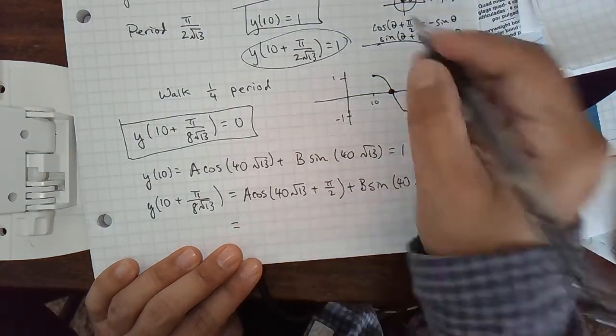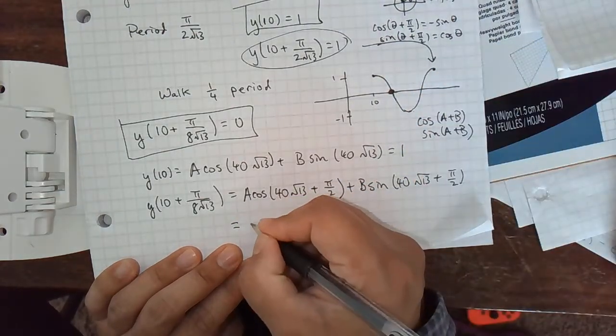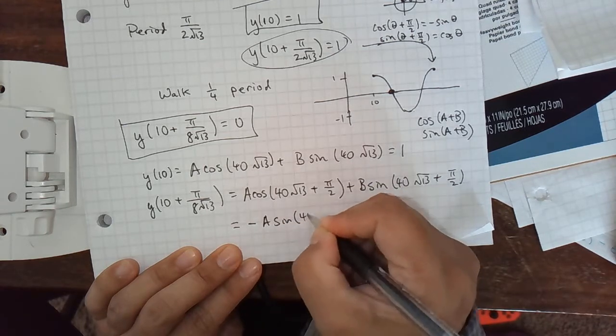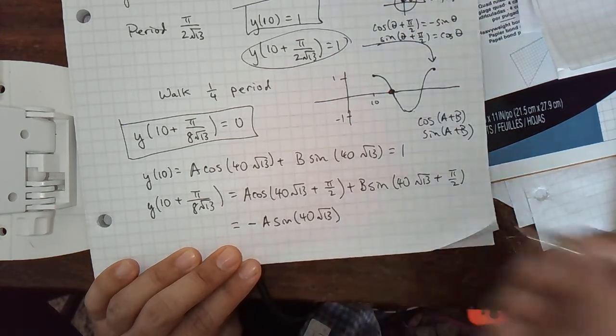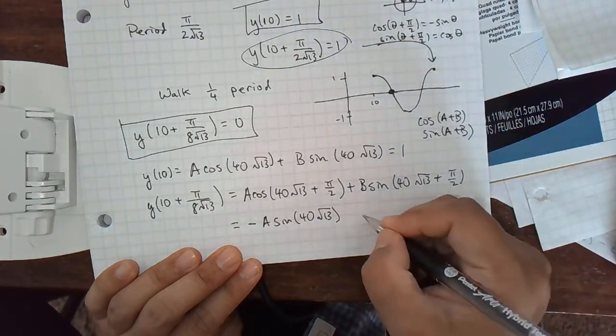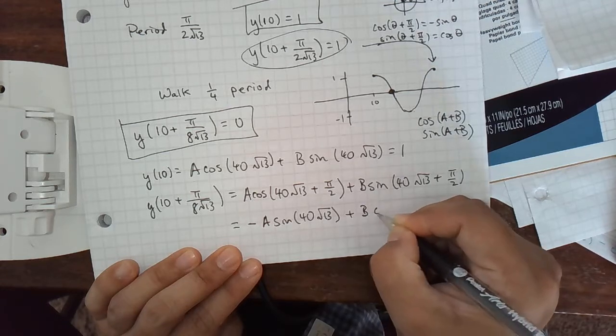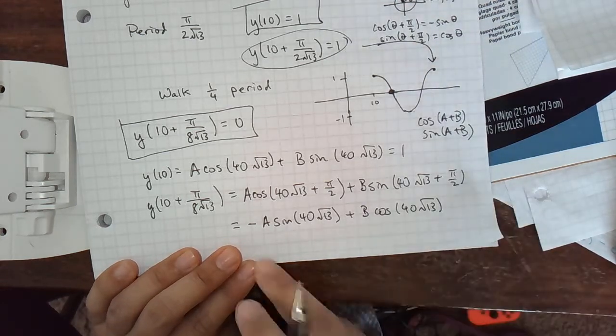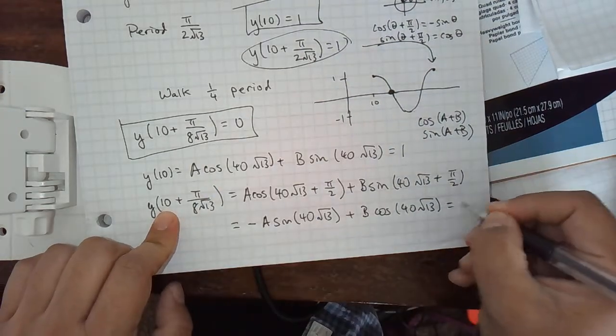So let's see, cosine of theta plus pi over 2 is negative sine theta. So I have negative a sine of theta, in this case, is 40 root 13. And then I have sine of theta plus pi over 2 is cosine theta. So this is plus b cosine 40 root 13. And this is supposed to be 0.